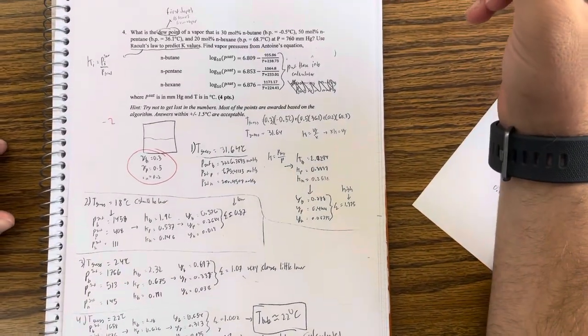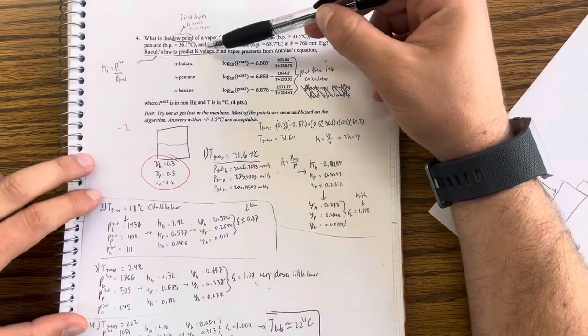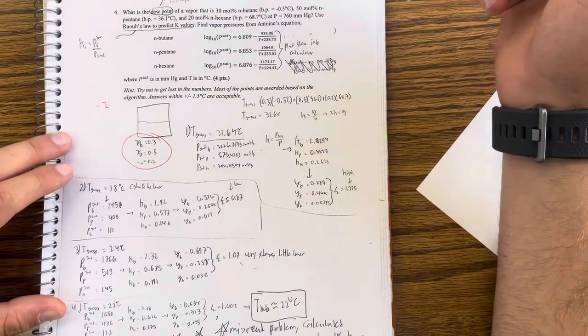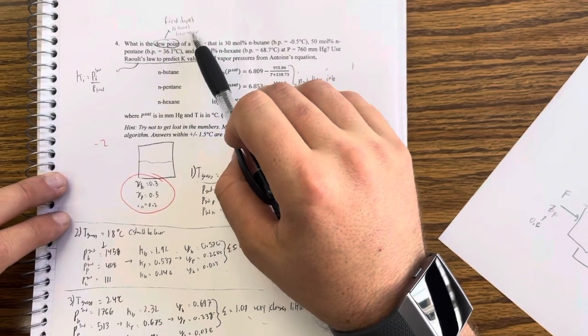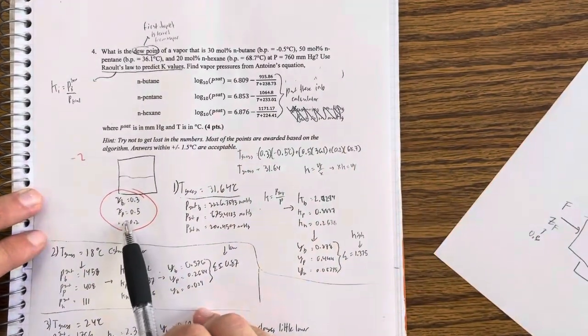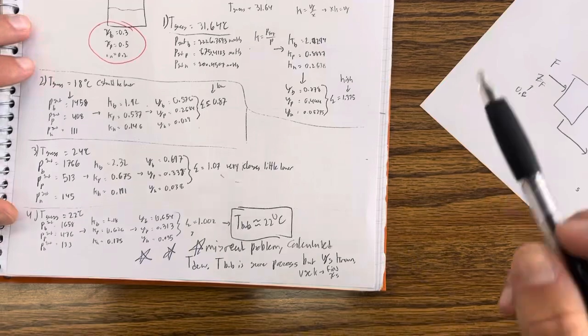So another one that I messed up on, I lost 2 points on problem 4, and I knew this, I talked to you afterward. I misread it as, well, I even marked it as the dew point, but then I solved for the bubble point, and I realized afterward and didn't have time.